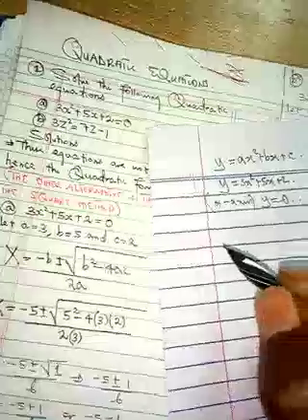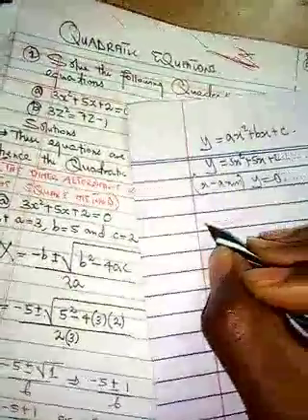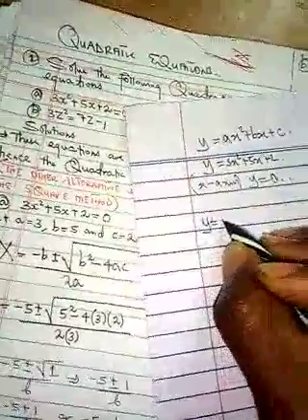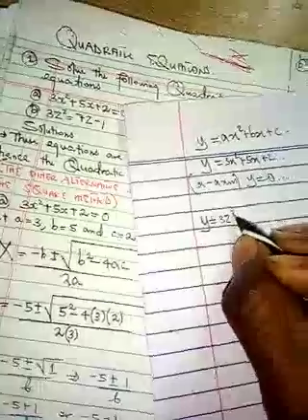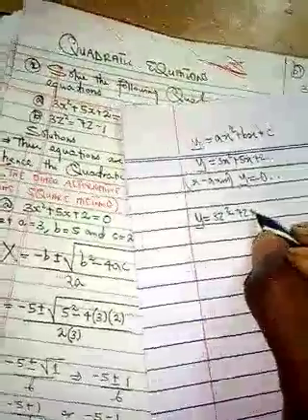The 3z squared is equal to 7z minus 1. If we look at it, originally it must have been looking like this: y is equal to 3z squared minus 7z plus 1.